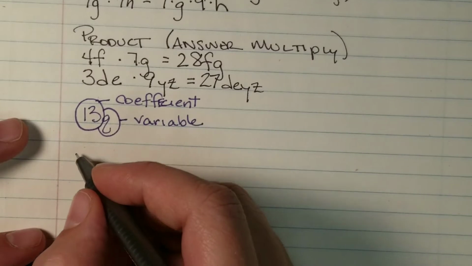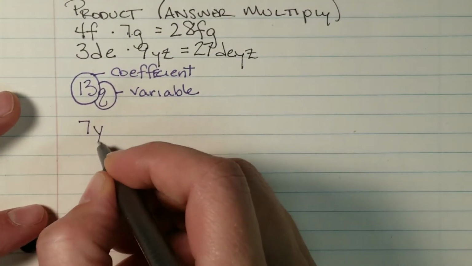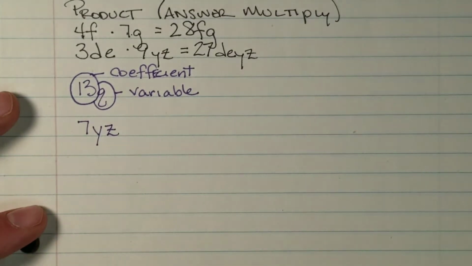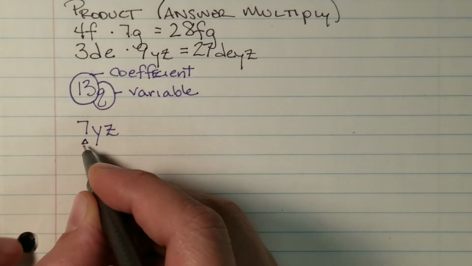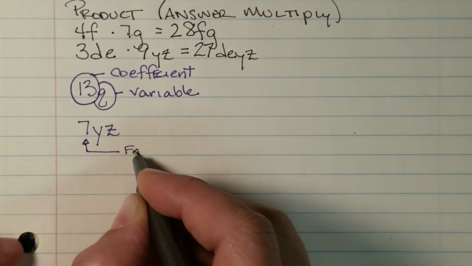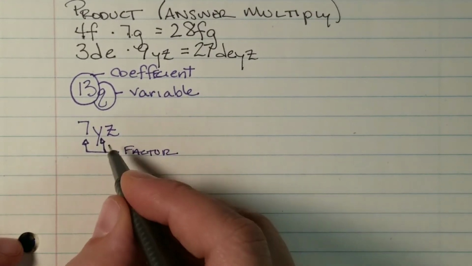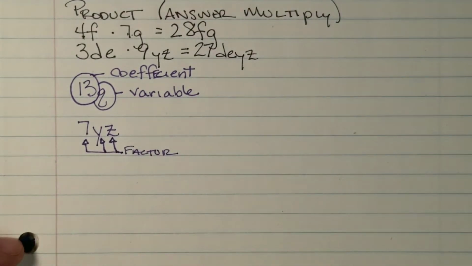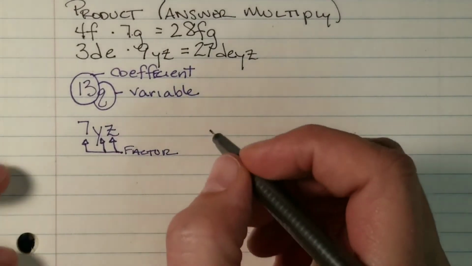Okay, if I gave you 7yz, name the factors. Seven is a factor. Y is a factor. Z is a factor. All of those are factors. That's going to become important later on. Let me show you why.